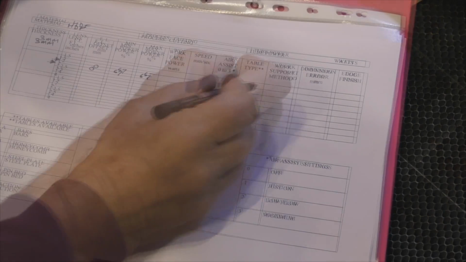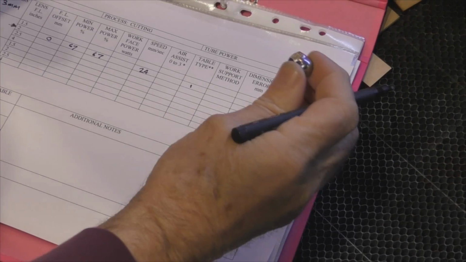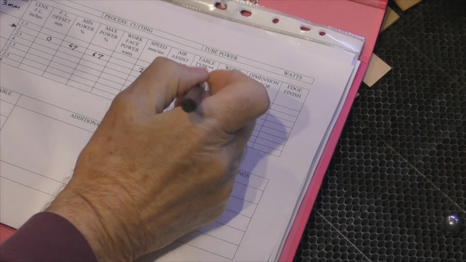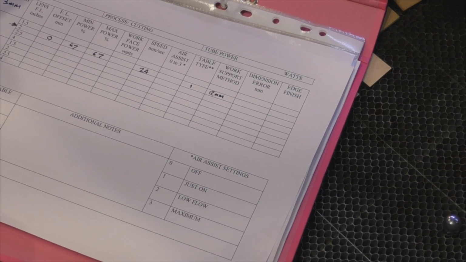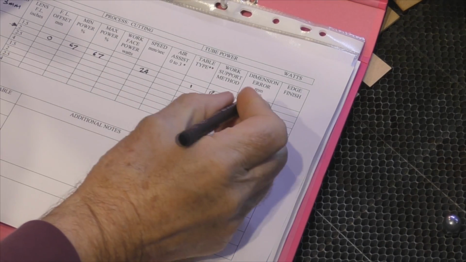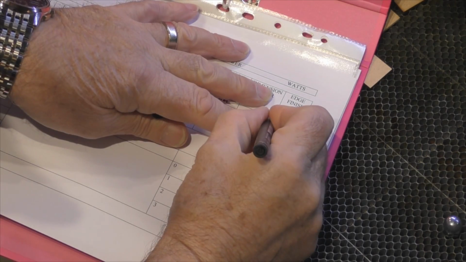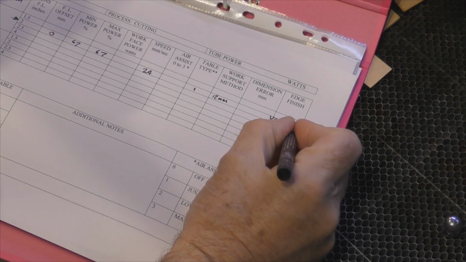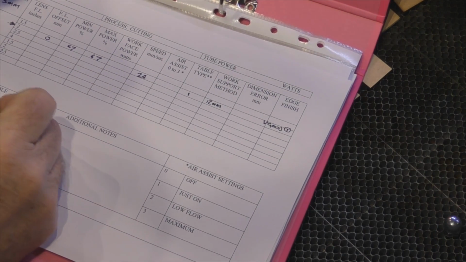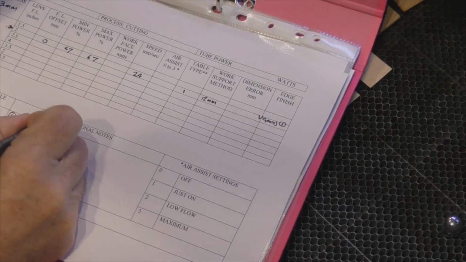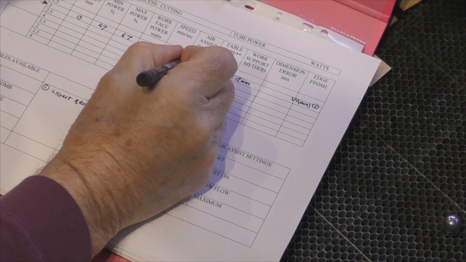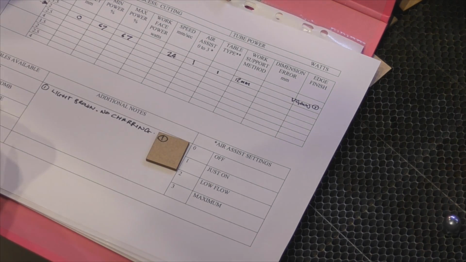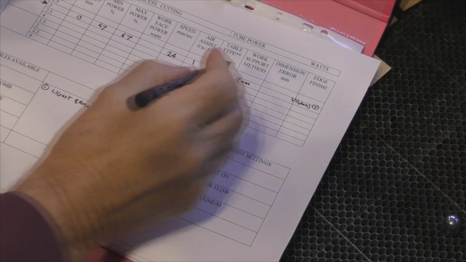We had 1. The work support method, let's just say that they are 12 mil. If we just put a dimension down, that will tell me that we've just lifted it 12 millimeters off the deck. Now, edge finish, very good. We can put note 1 there, for example, and down here we've got additional notes, and we can put 1, light brown, no charring. Oops, air assist was 1. Table type, what were we using? We were using the honeycomb table, so that was B.